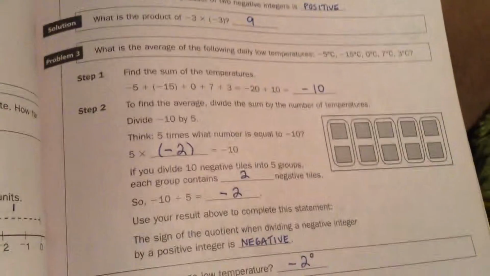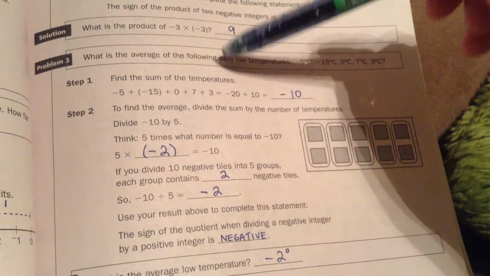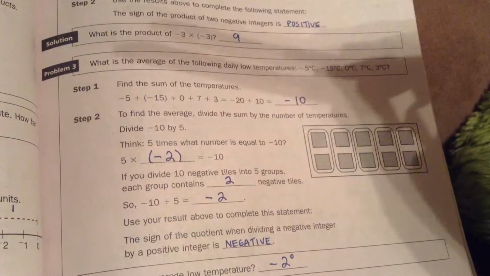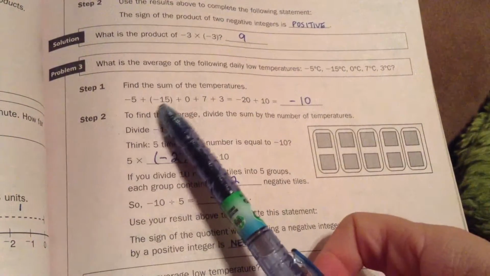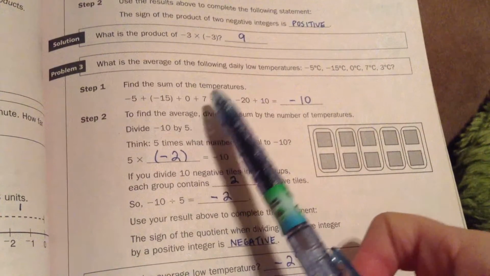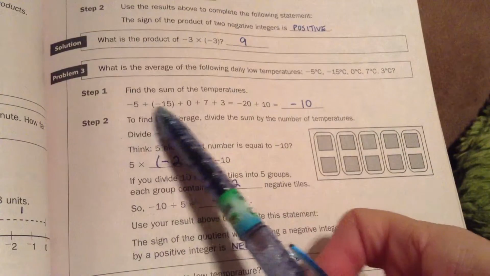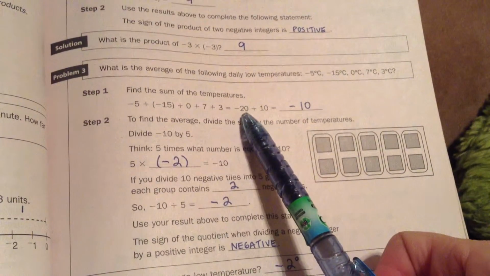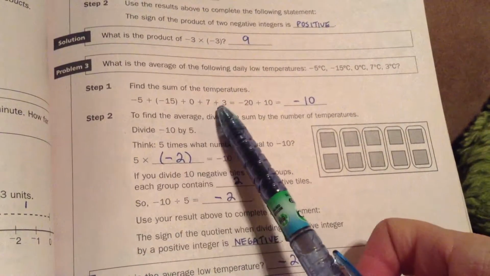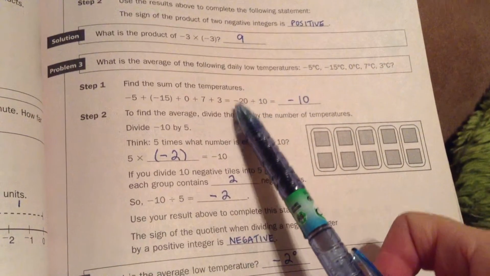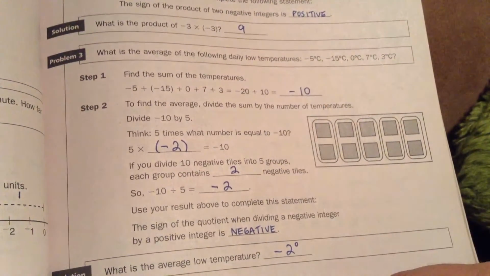Alright. Example 3. It says find the sum of the temperatures. So we're fixing to work all these out. Negative 5 plus a negative 15 plus 0 plus 7 plus 3. Alright, so we're going to add these two together. Negative 5 and negative 15 would become a negative 20. 0, 7, and 3, we're adding all those positives together. That would become 10. So it's negative 20 plus 10. That would give you negative 10.